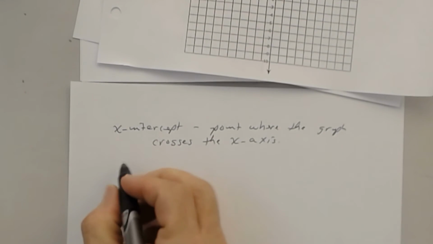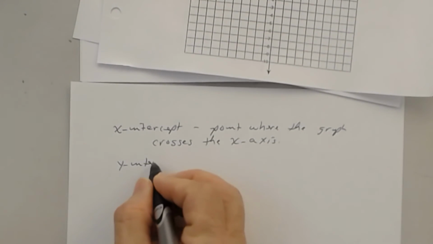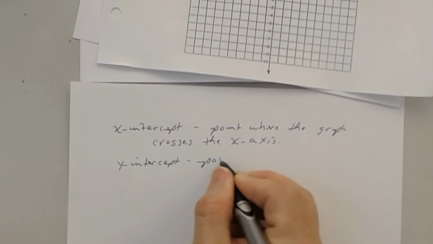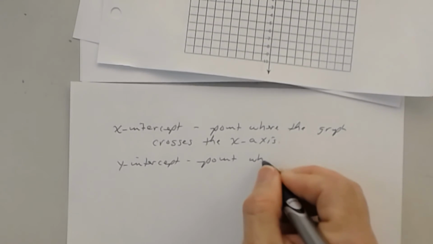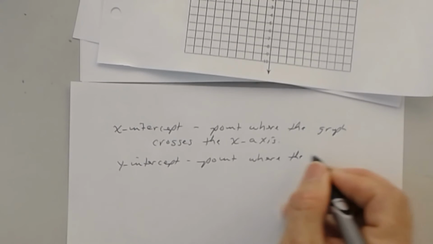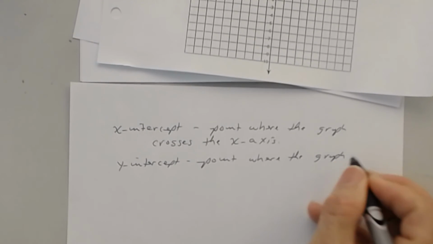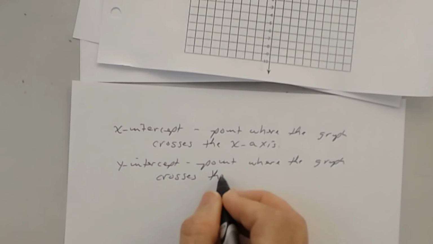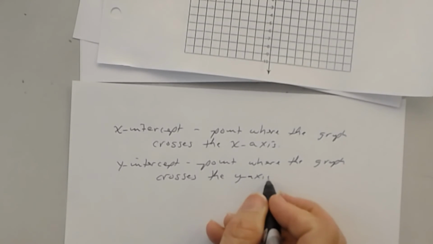And then the y-intercept is the point where the graph crosses the y-axis. Do you all agree?